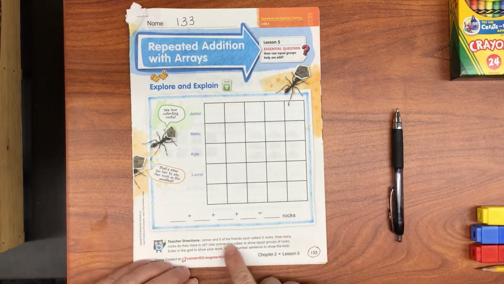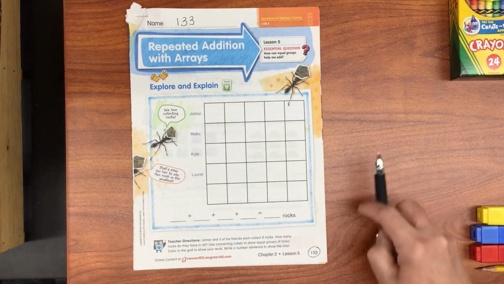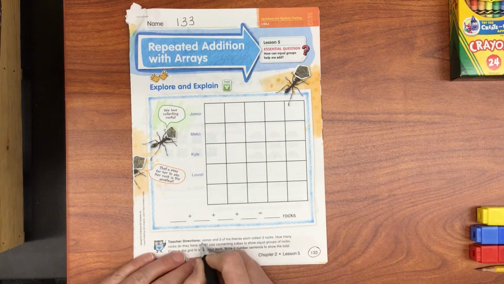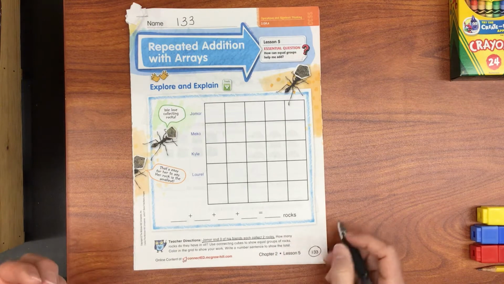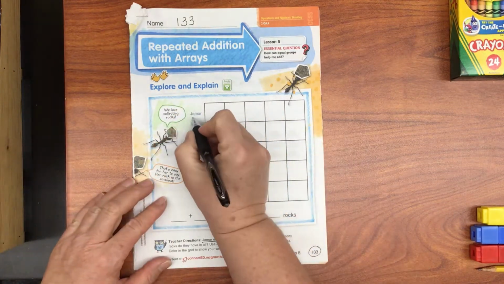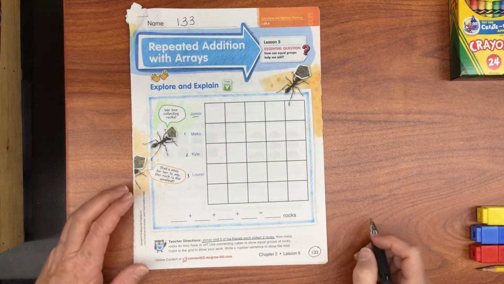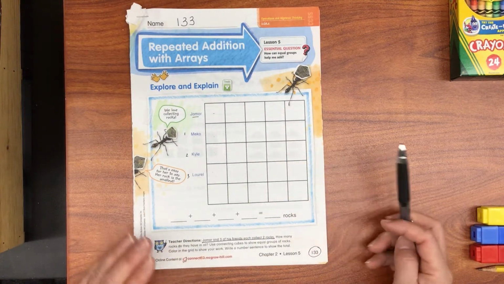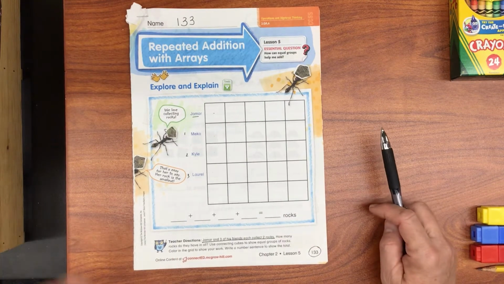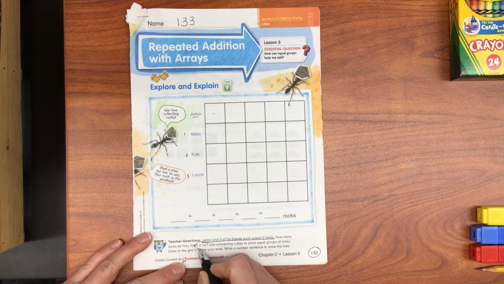Jamar and 3 of his friends each collected two rocks. How many rocks do they have in all? So what we know is that Jamar and 3 of his friends each collected 2 rocks. So if it's Jamar, we have Jamar and then 1, 2, 3 more friends. So altogether there are 4 friends. 1, 2, 3, 4. So it's important to remember to count Jamar and his friends when you solve this. And then how many rocks do they have in all?